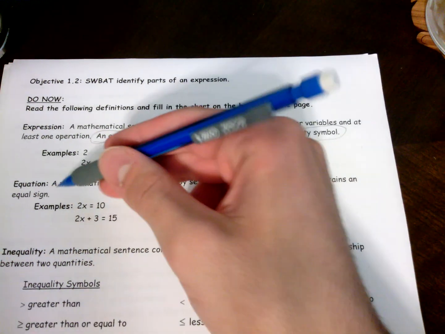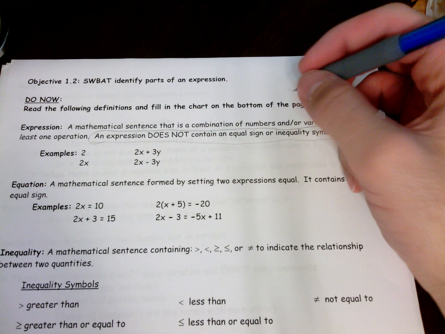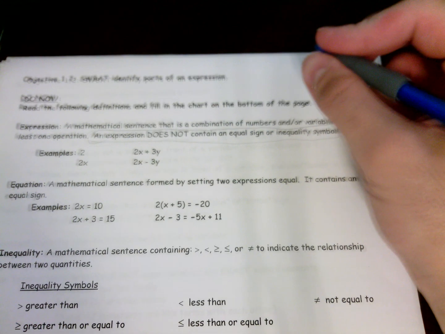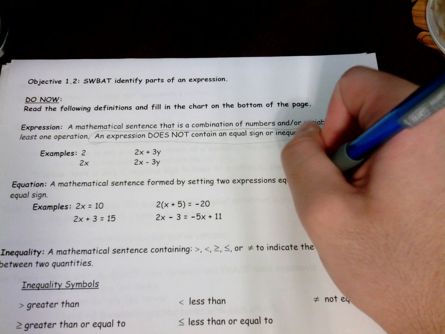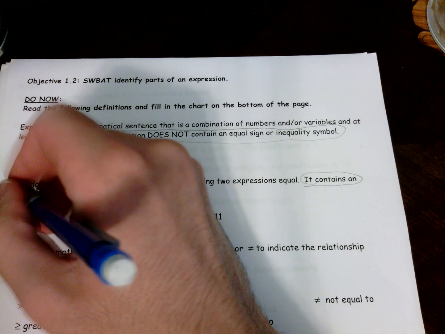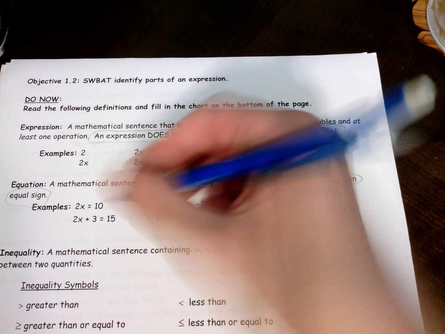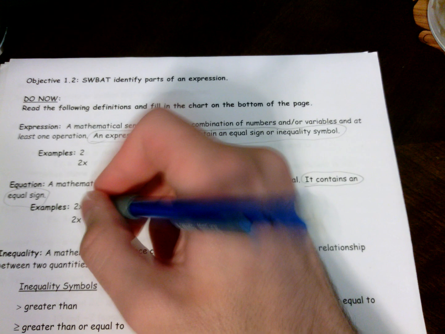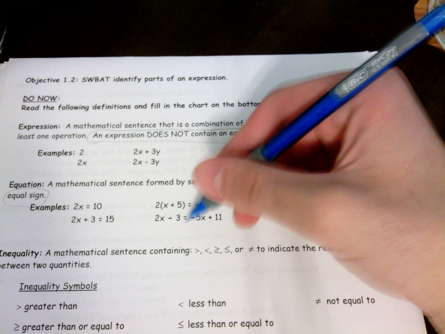Equation. The definition of an equation is a mathematical sentence formed by setting two expressions equal. It contains an equal sign. Okay? So whenever we have two expressions that are equal to each other, that is an equation. Equal sign, equal sign, equal sign, equal sign.